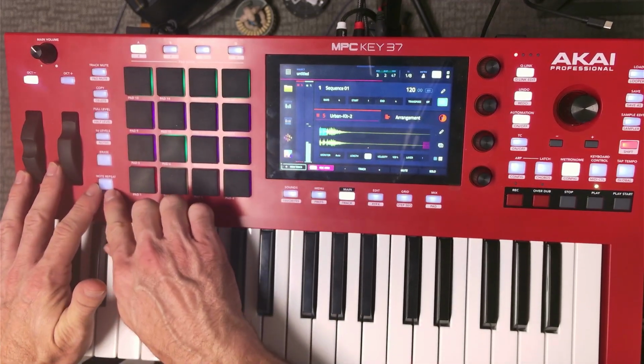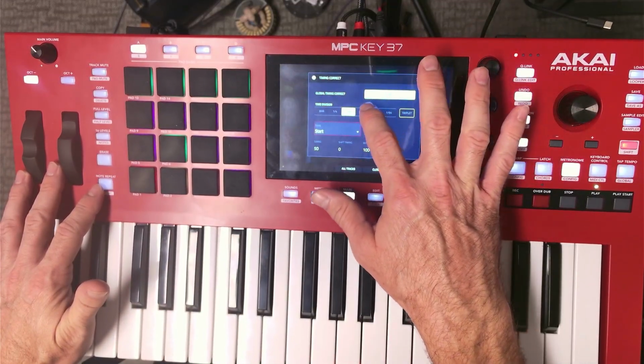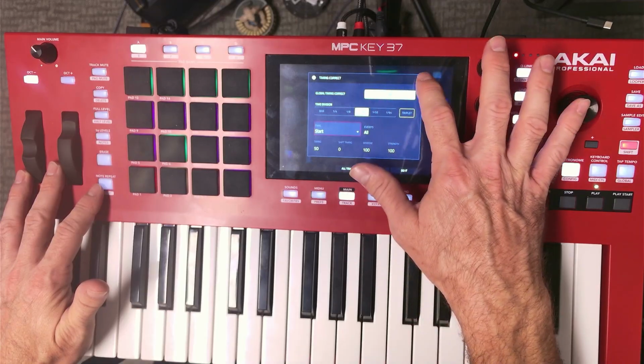Right here you can do note repeat, but I'm going to change it to 1/16. I'm going to keep the quantizing on.